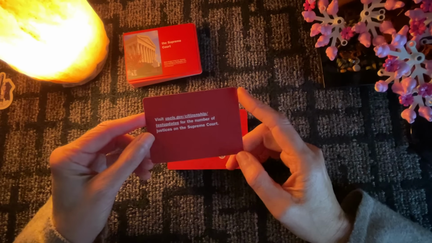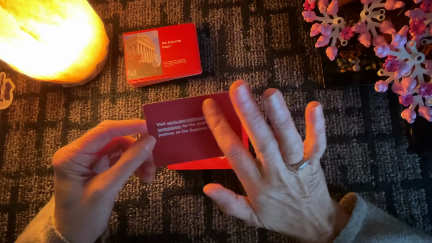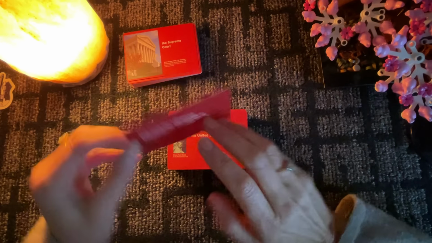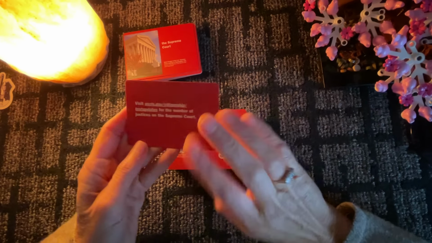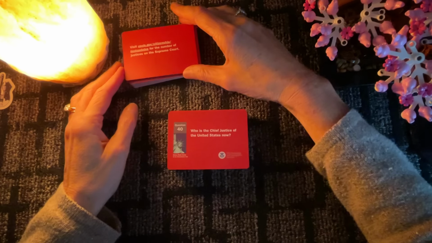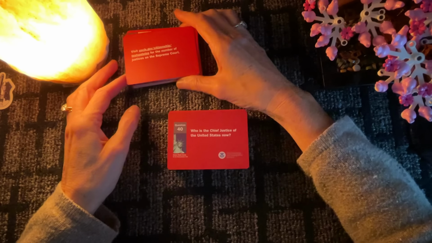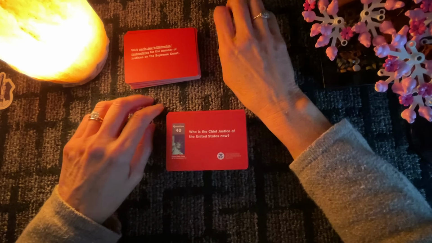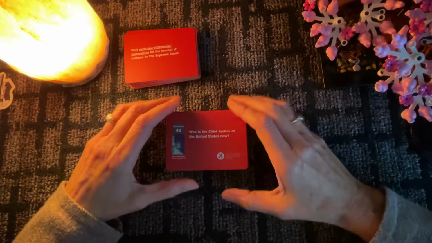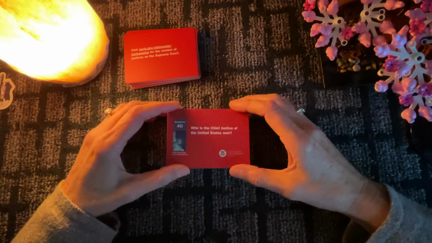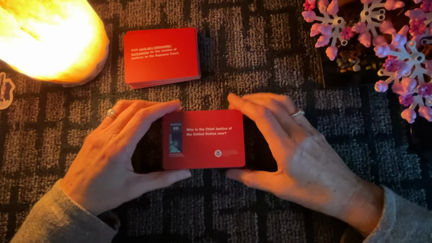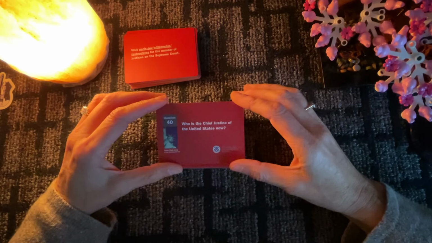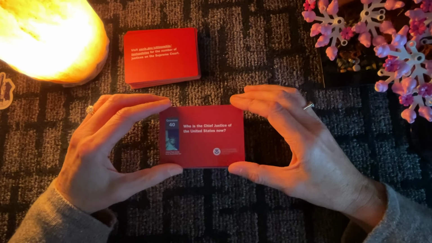Visit for the number of justices. Oh. Well, I'm pretty sure I'm correct. Should we try to name them all? It's too hard. I blank on names. I feel like if I sat and thought about it, though. Who is the Chief Justice of the United States?